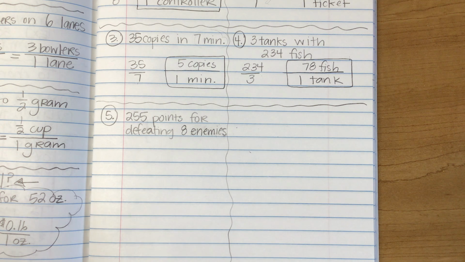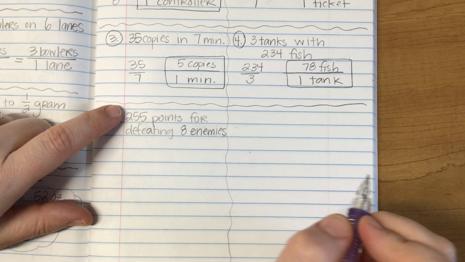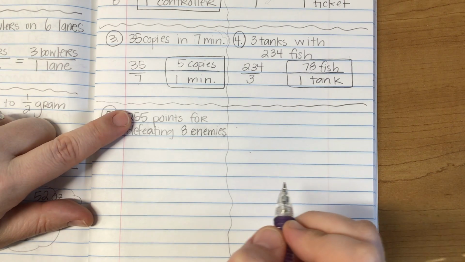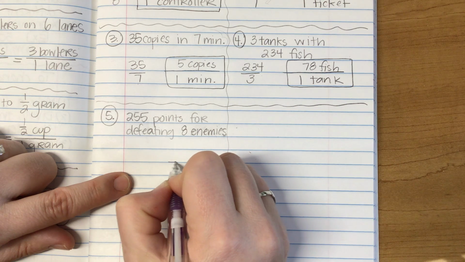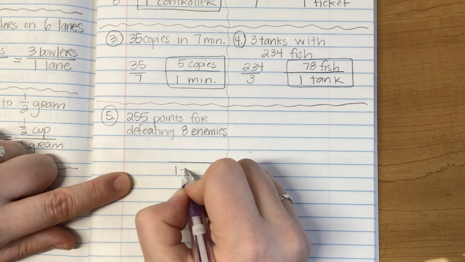Points per enemy or enemy per points? Which one do you think is going to be the unit of 1? We are going to go how many points for 1 enemy?